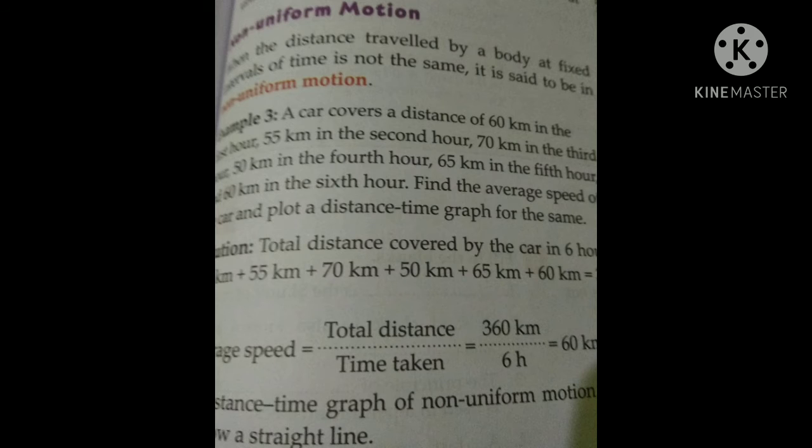For example, as you can see in this example, a car covers a distance of 60 kilometers in the first hour, 55 in the second hour, 70 in the third hour, 50 kilometers in the fourth hour, 65 kilometers in the fifth hour, and 60 kilometers in the sixth hour. So, in order to plot a time-distance graph, we will first find the average speed.